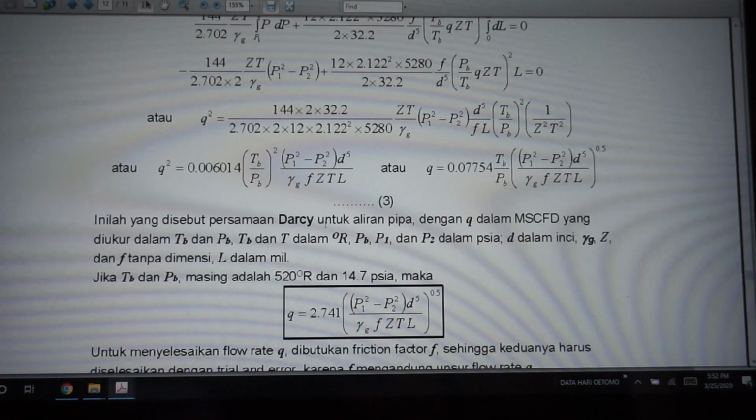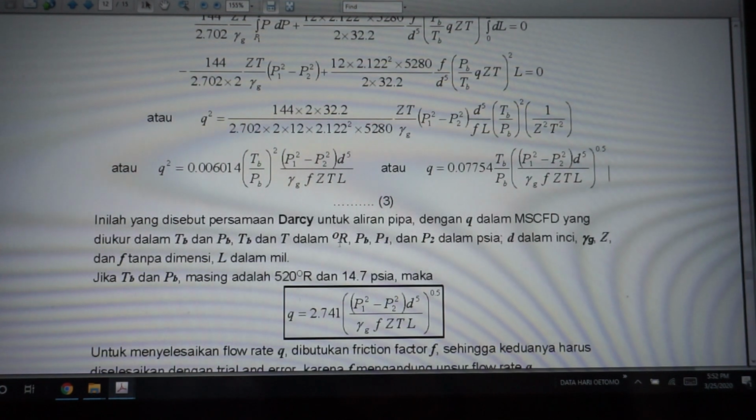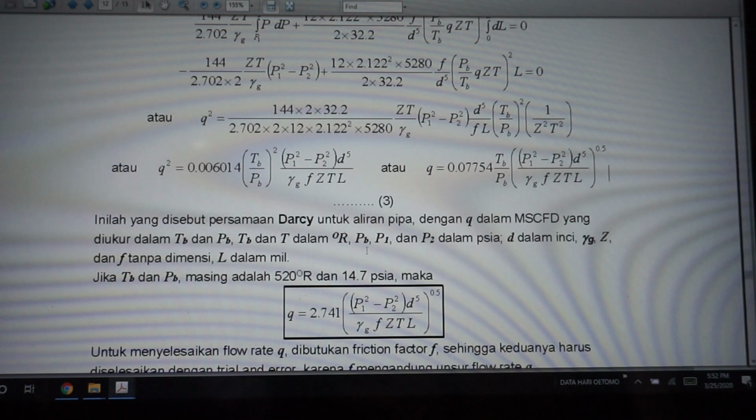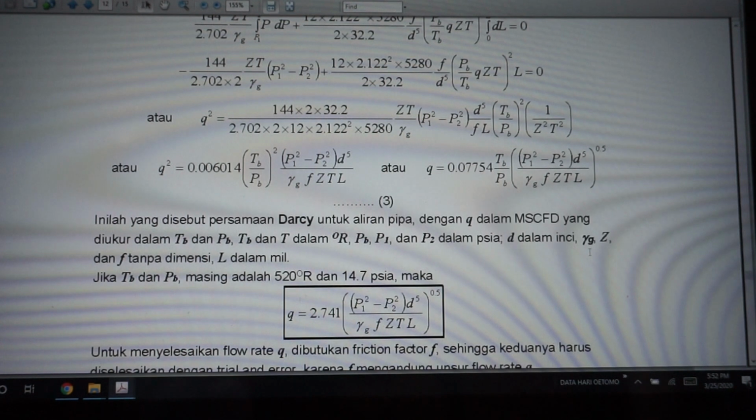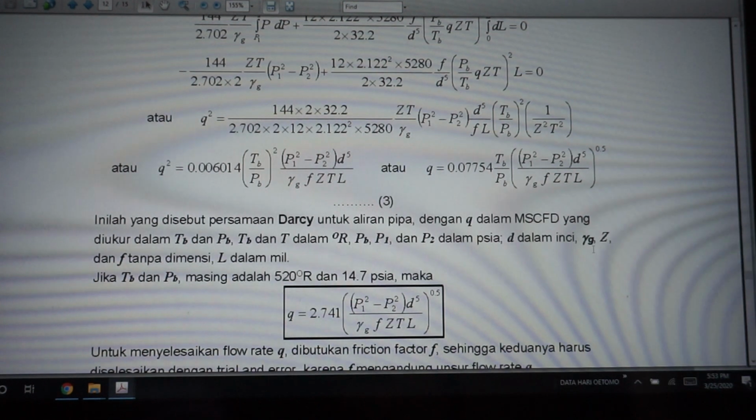Okay, this is called the Darcy equation for flow in a pipe. Q, remember, is in MSCFD, T base and P base, T in degrees Rankine, P base, P1 and P2 in psi, D in inches, gas gradient is dimensionless, Z dimensionless, F dimensionless, and L in miles.